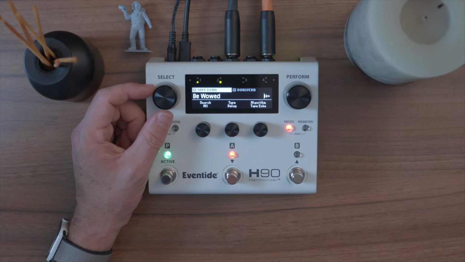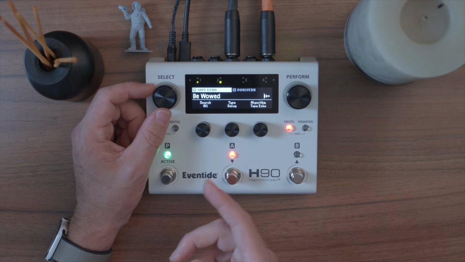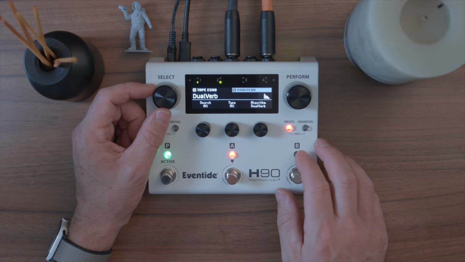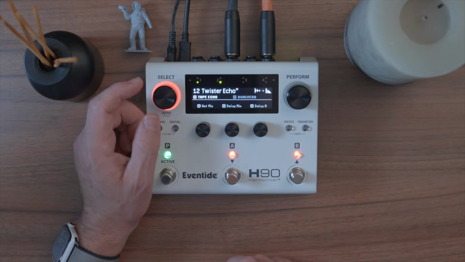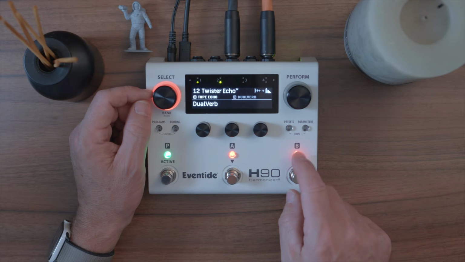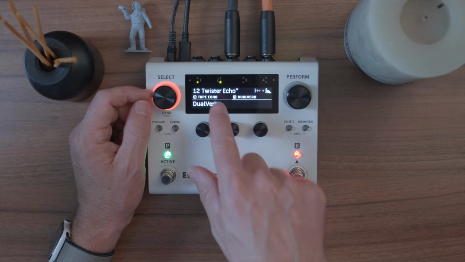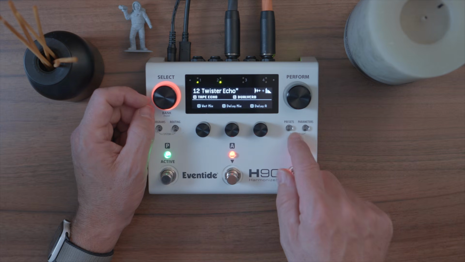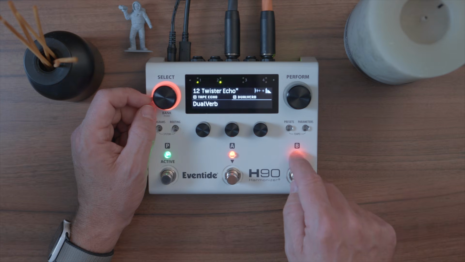other presets. So now this combination of tape echo and reverb, if I turn the reverb back on, oh, we need to get out of here. This version of Twisted Echo is not the one that the box comes with. So let's go through and do that a few more times to see what else we can do.